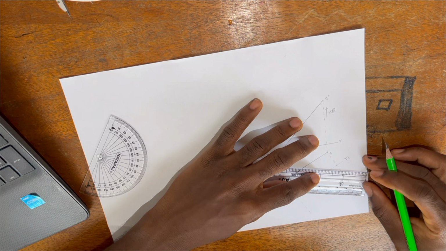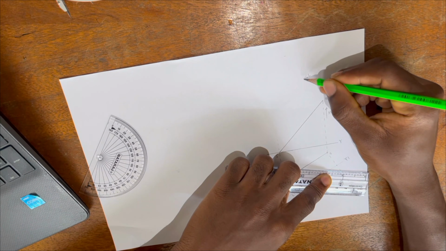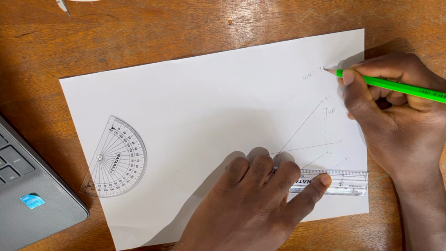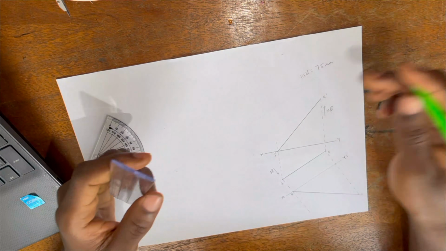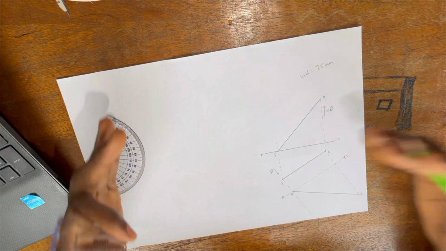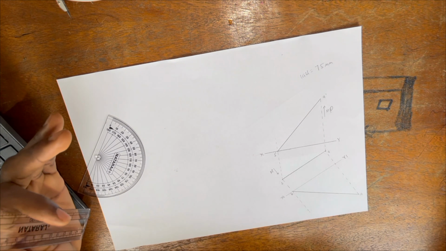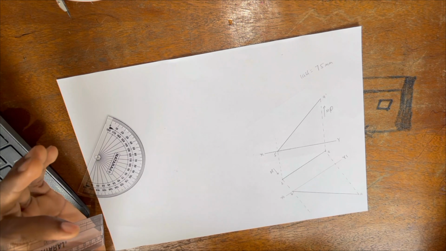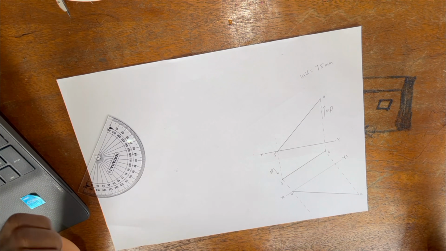And if I measure this, I get AB as 75 millimeters. Contrast that with the previous one, that was 76. So still within our margin of error. So that's the other way of drawing the true length of a given line.